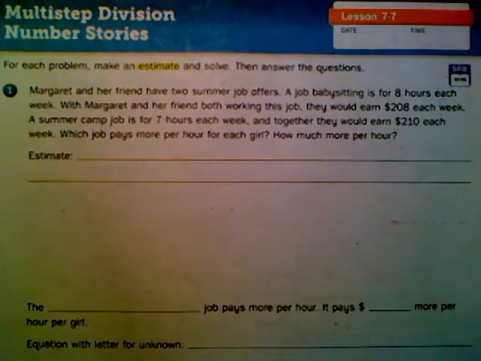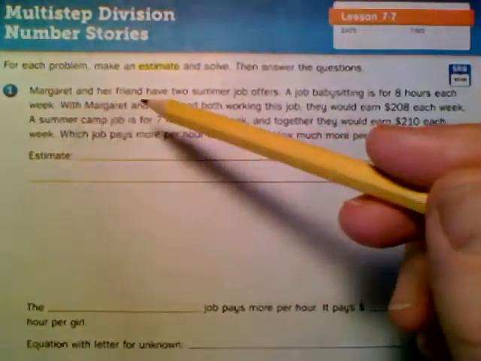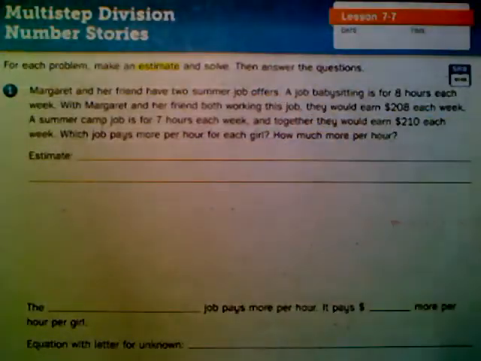So let's do one together to see how to do it. And then I'll give you some hints on the other ones, and then we'll go over the math boxes. All right? So, story number 1. Margaret and her friend have 2 summer job offers. So an offer means they would like you to work here, but they haven't taken it yet.